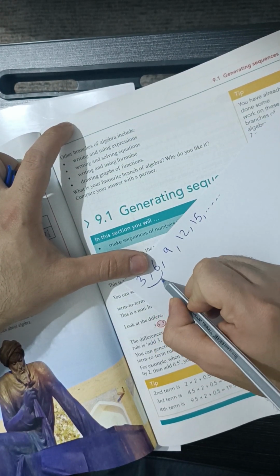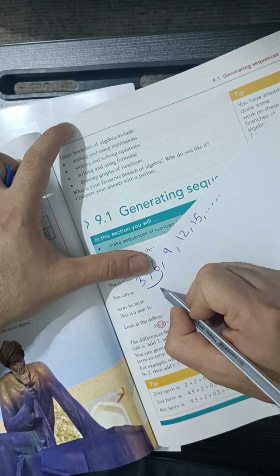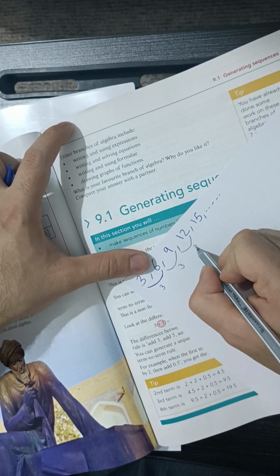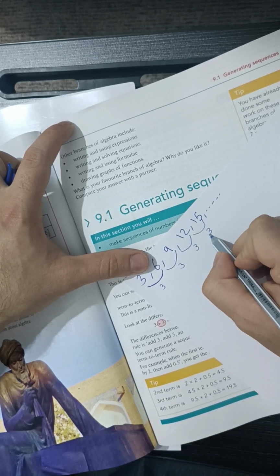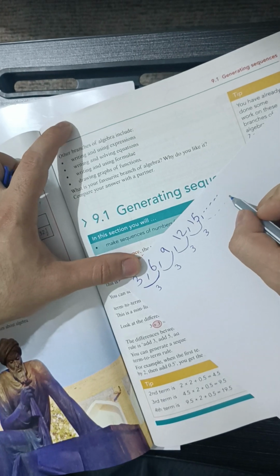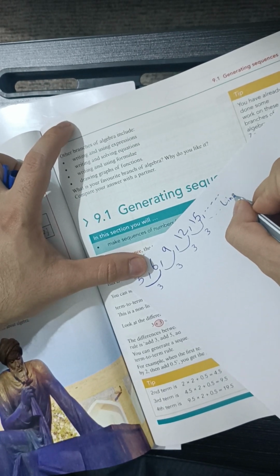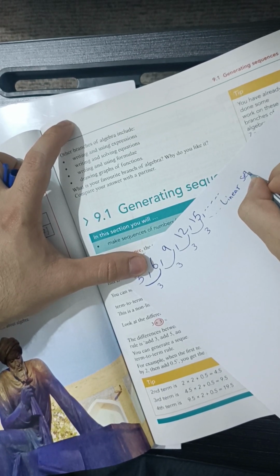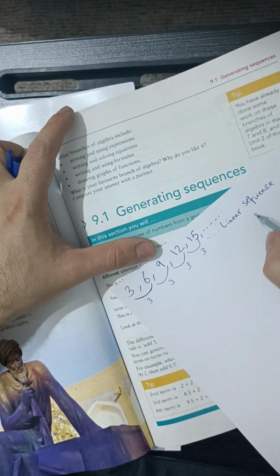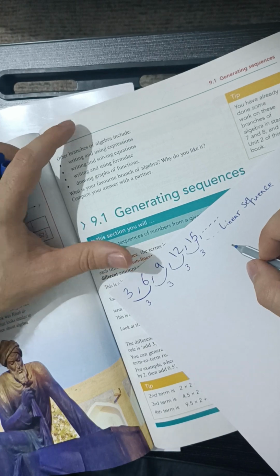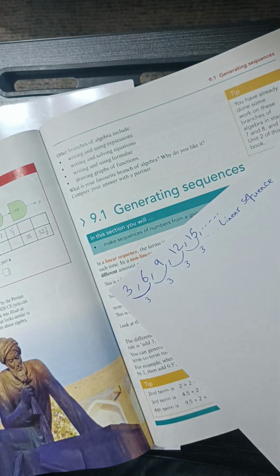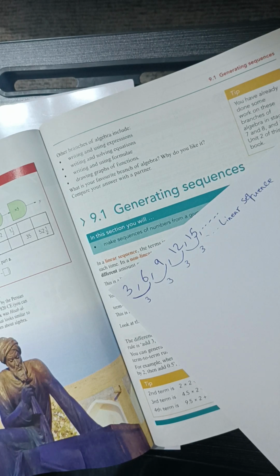The difference between these two terms is 3, between these two is 3, between these two is 3, and between these two is 3, and it goes on like this. That's why we call this a linear sequence. That is the meaning of linear sequence according to the name. It changes linearly, so the difference between each two terms is the same as the others.